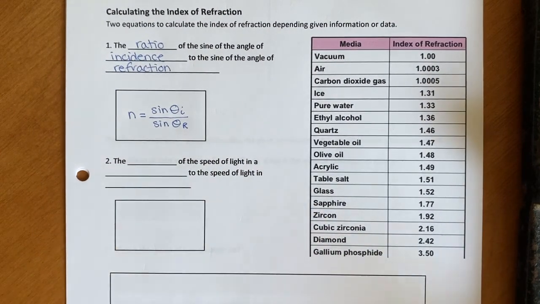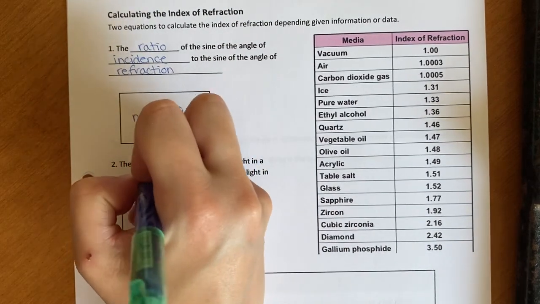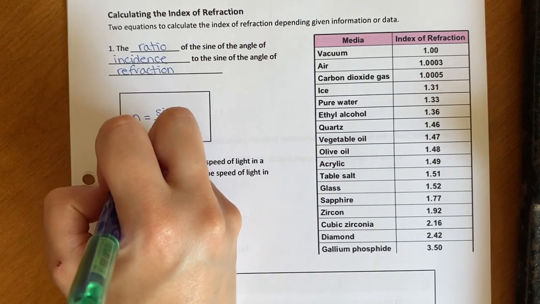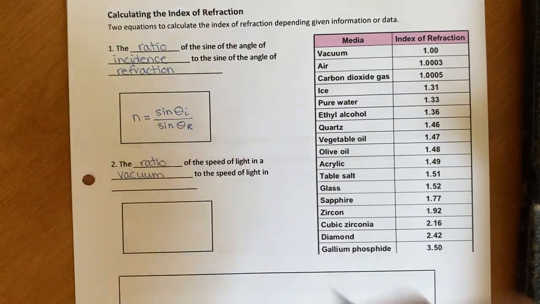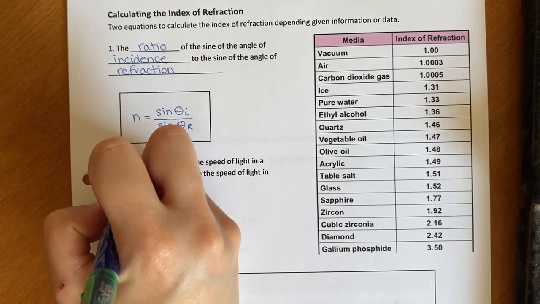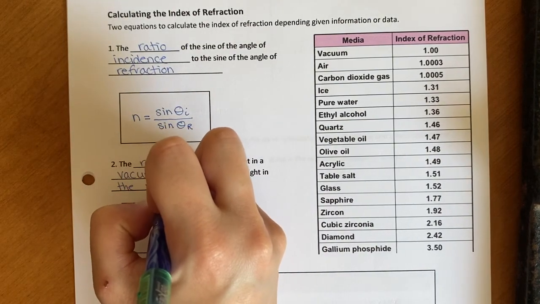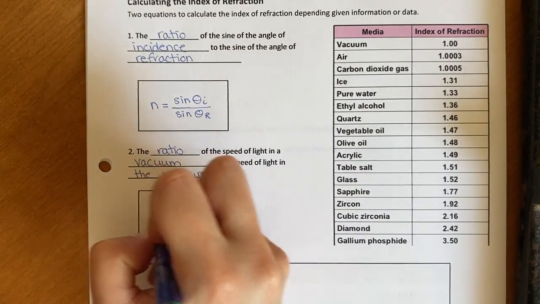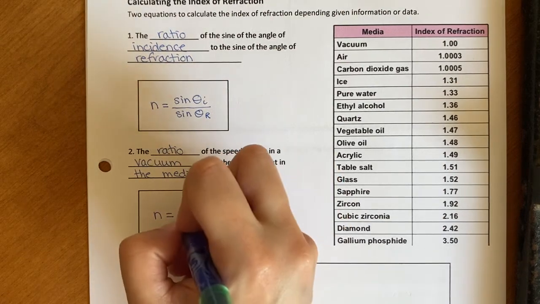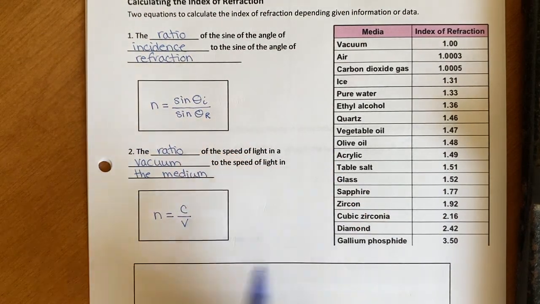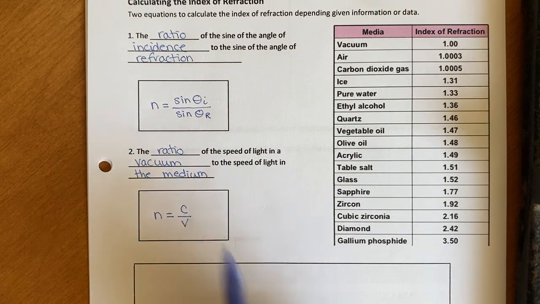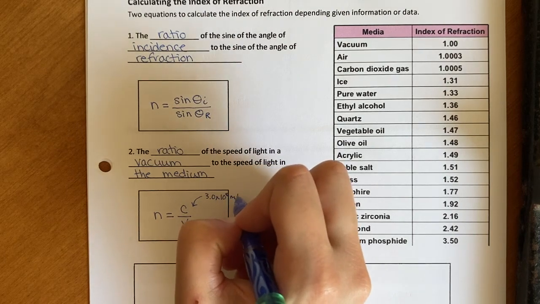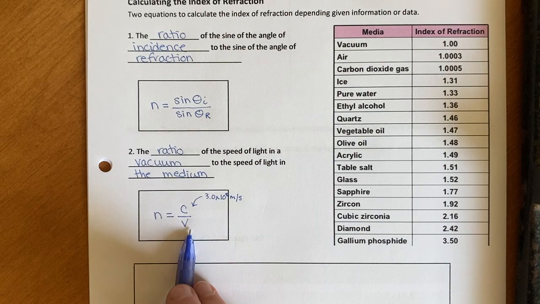The other way you can calculate the index of refraction is by looking at the ratio of the speed of light in a vacuum compared to the speed of light in the medium you're looking at. And for that, our formula is n equals c over v. Where c is the speed of light in a vacuum, which is 3.0 times 10 to the power of 8 meters per second, and v is the speed within the medium.